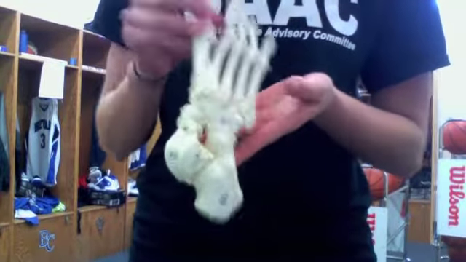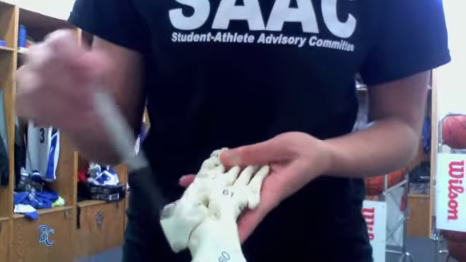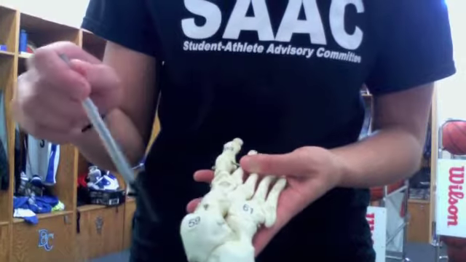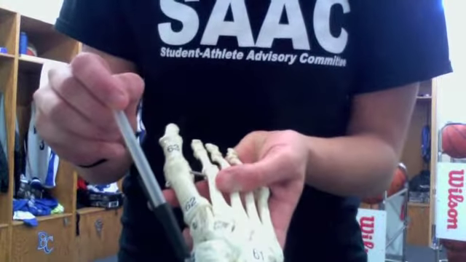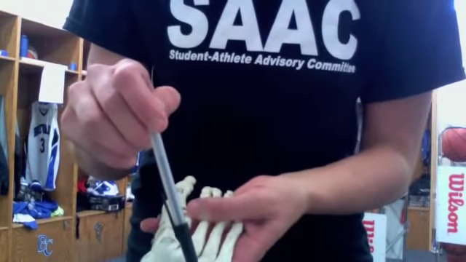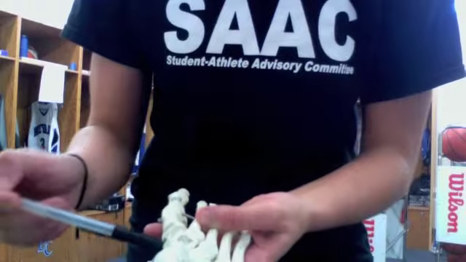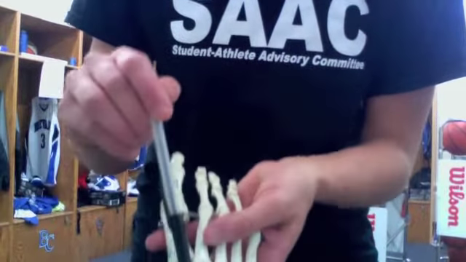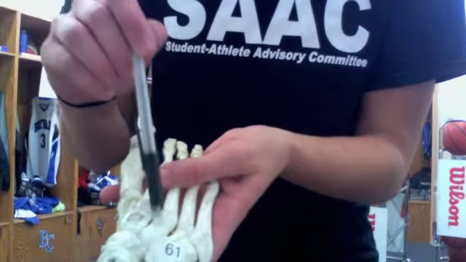This is a foot. These are the tarsals. This is the calcaneus. This is the talus. This is the navicular. This is the cuboid. This is the medial cuneiform. This is the intermediate cuneiform. And this is the lateral cuneiform.